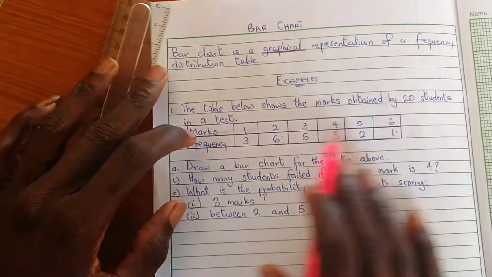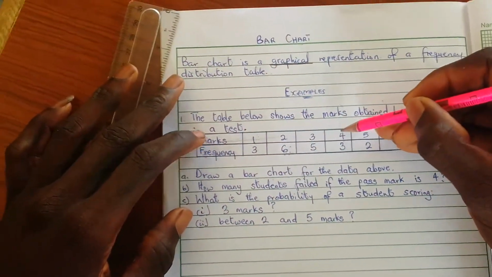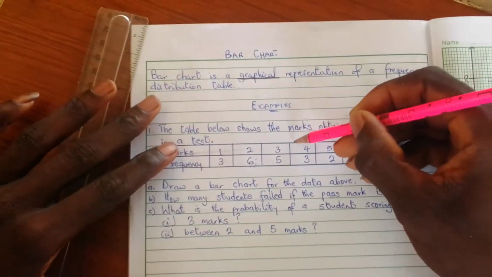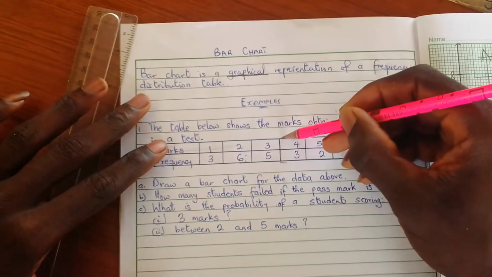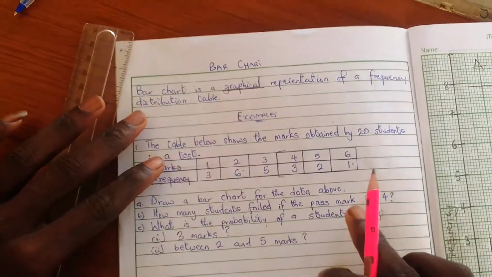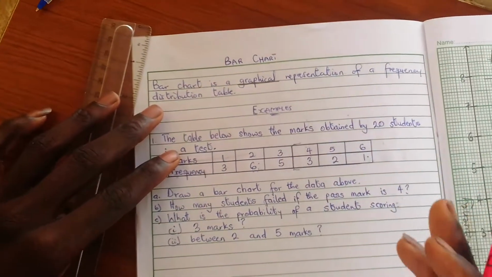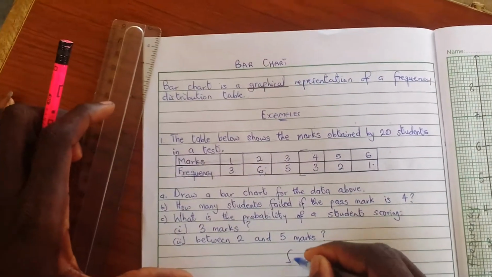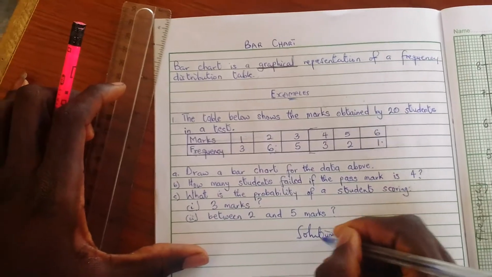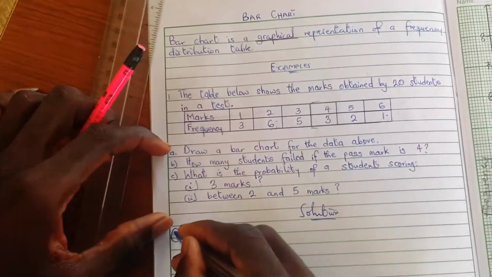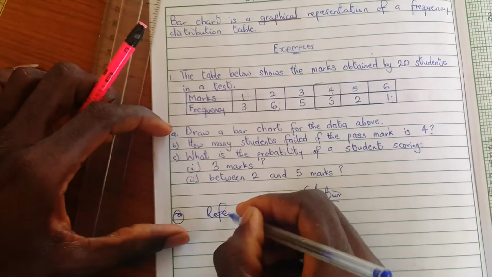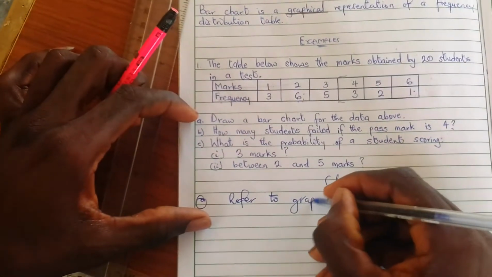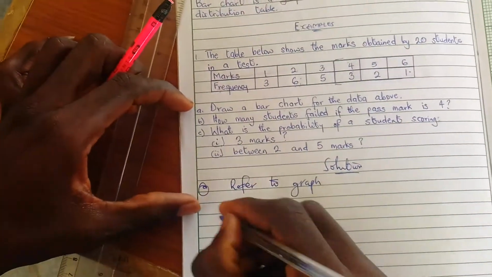So you come to the table. These are the marks. It says how many students failed if the pass mark is 4. So all those who had 4 and above have passed. So if the pass mark is 4, how many students failed? To calculate for this, we are going to say that we have A. And A, we are going to say, refer to graph. That means refer to graph for the answer.